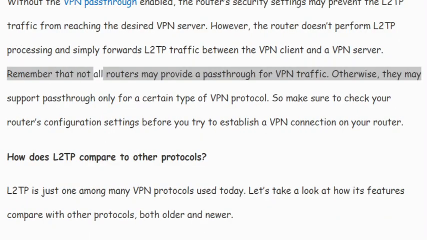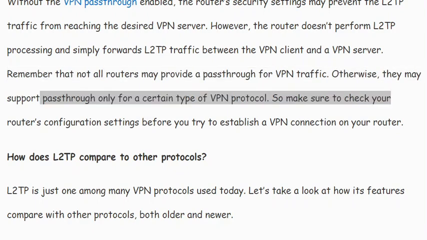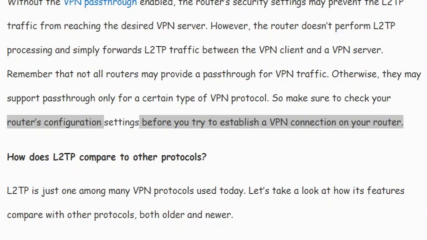Remember that not all routers may provide a pass-through for VPN traffic. Otherwise, they may support pass-through only for a certain type of VPN protocol. So make sure to check your router's configuration settings before you try to establish a VPN connection on your router.